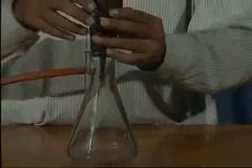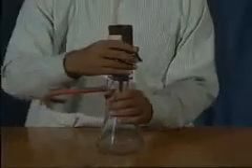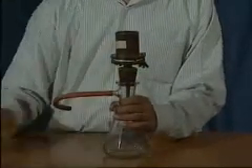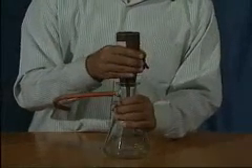Then the filter can be fitted over a flask which may be attached to a suction apparatus, so that a pressure gradient is created which causes the fluid to filter.